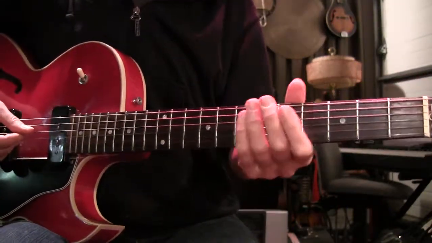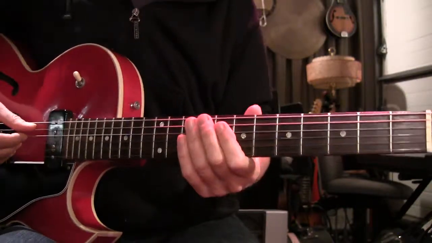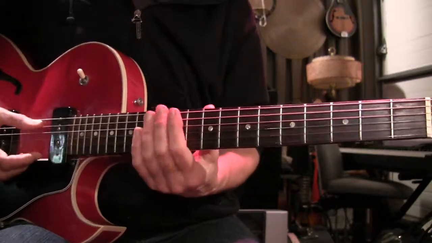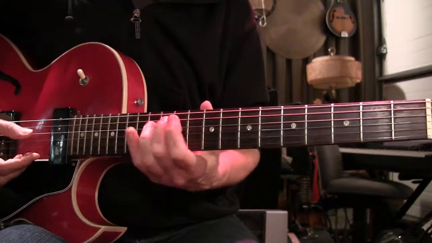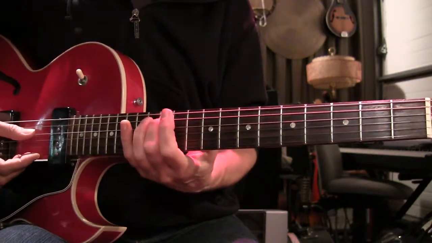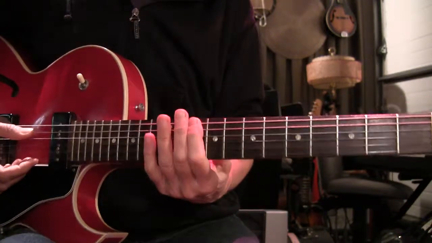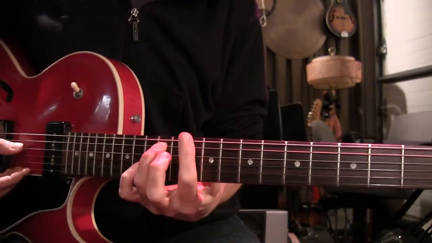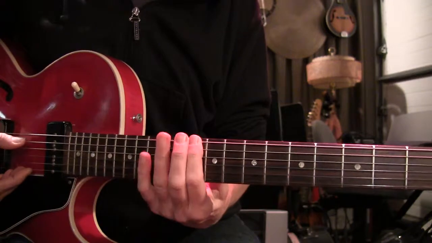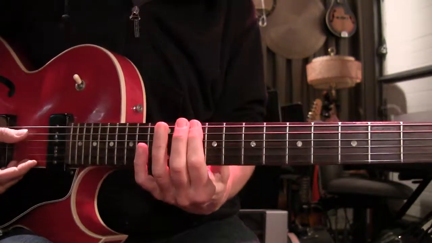So here is the root movement of the cycle of fifths, back up to the 12th fret of the A string. Roots here lead to roots here. 2 frets down, 1 string down. So, here and here. Roots here lead to roots here.